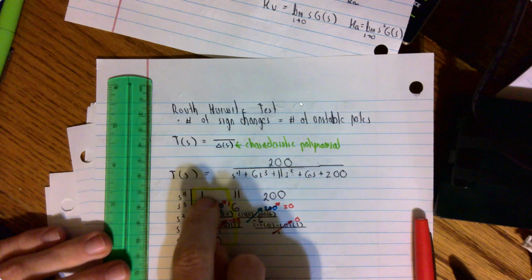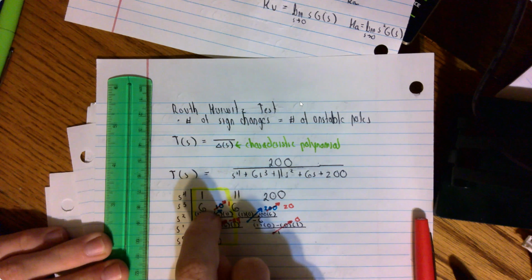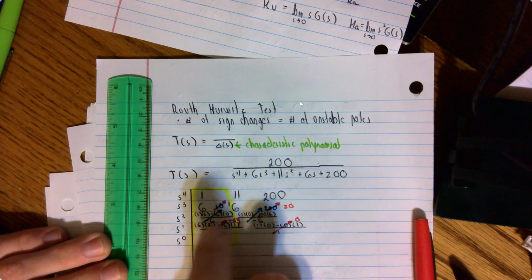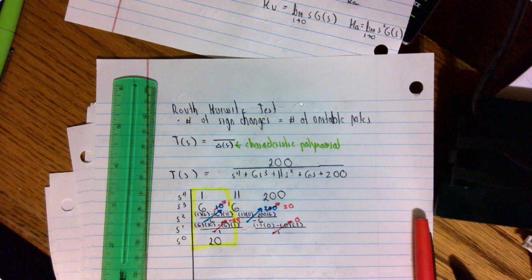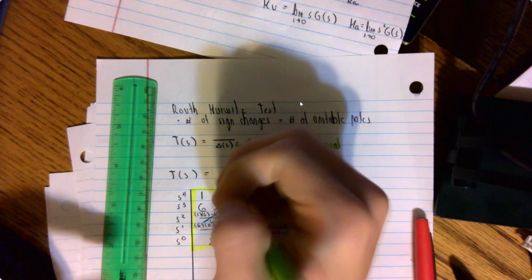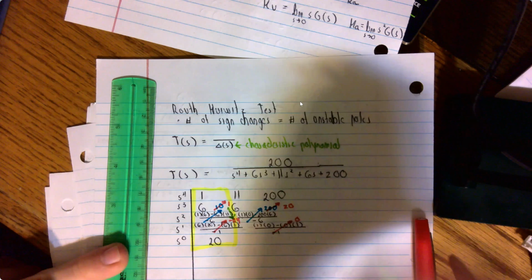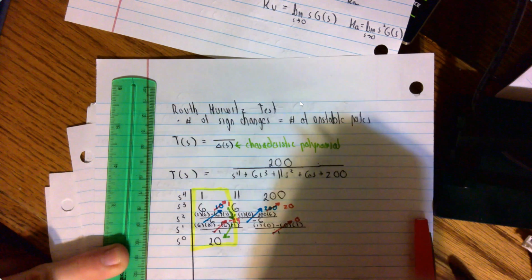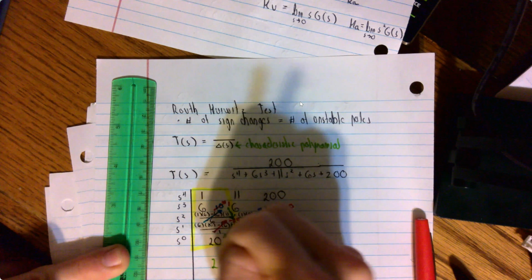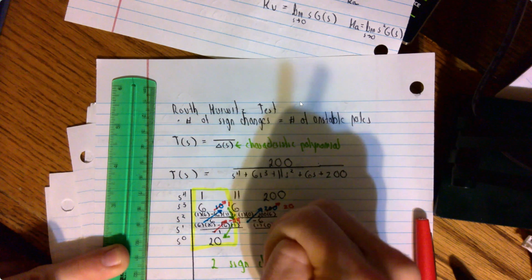So 1 to 6, there's no sign change. And then 6 to 1, which is here, this is just 1. I crossed it out and then made it 1. No sign change. 1 to negative 114, so that's a sign change. So we got 1 sign change from 1 to negative 114. And then negative 114 to 20, we have another sign change. So 2 sign changes equals 2 unstable poles.